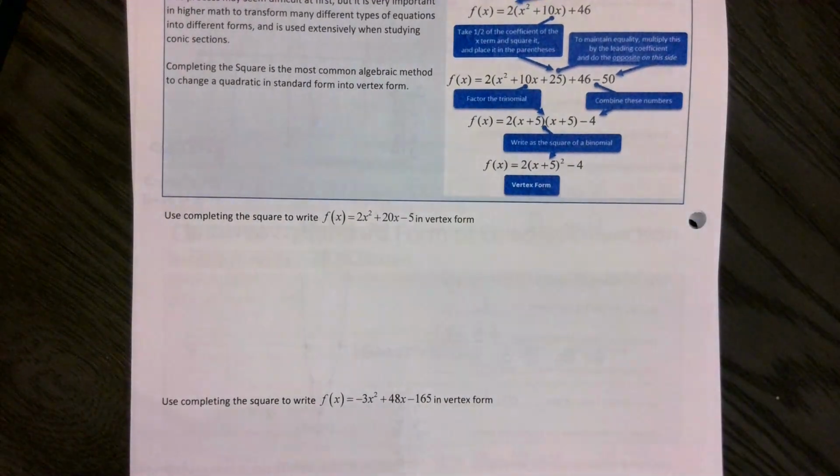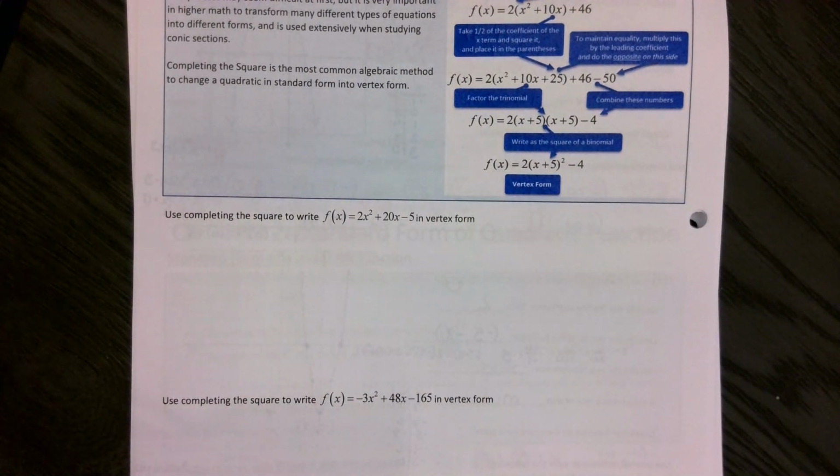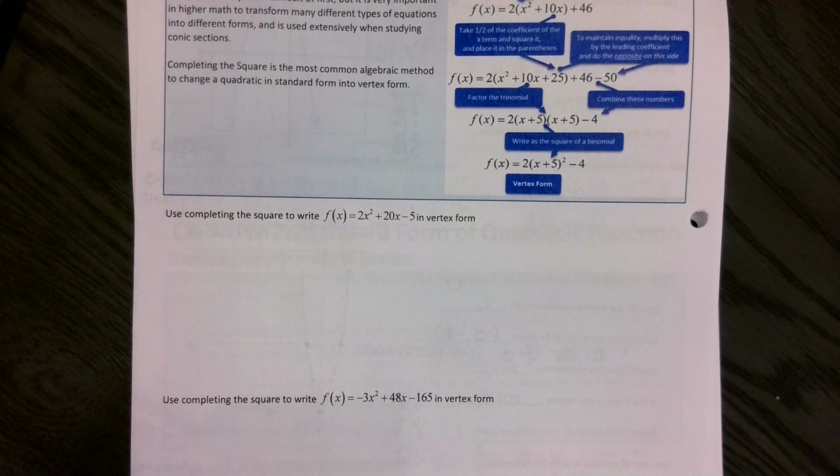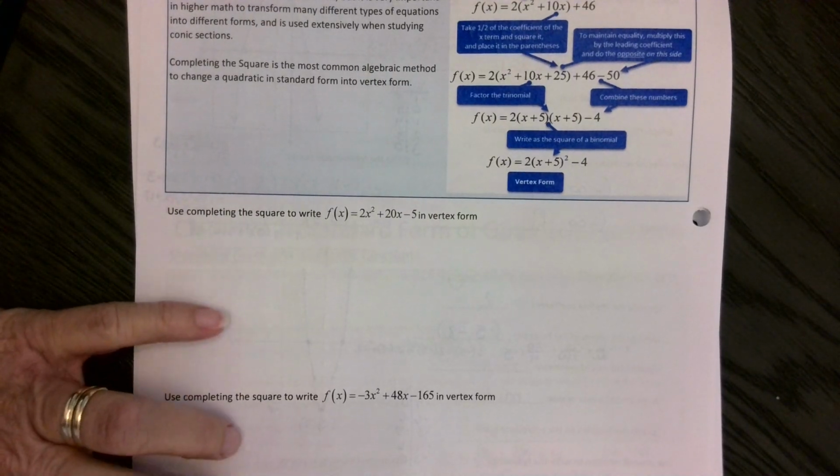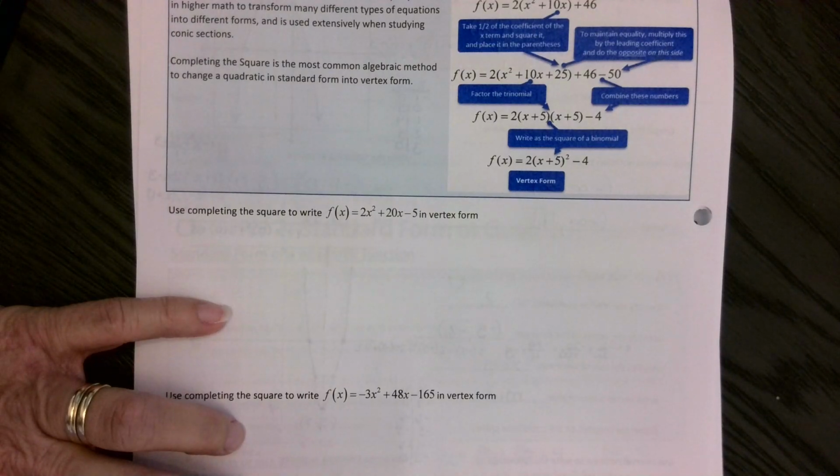Nope, I'm not doing that, okay? I think what they're doing is just trying to get you to revisit completing the square, so I'm not doing that. There's no reason for it. If you find some in your homework, I don't think it'll do that. I don't know. I'll have to look at that.